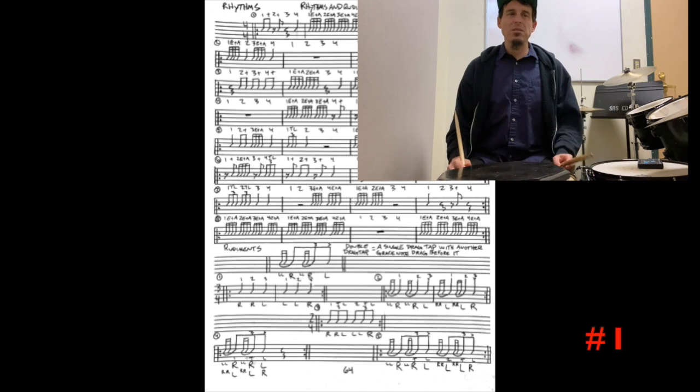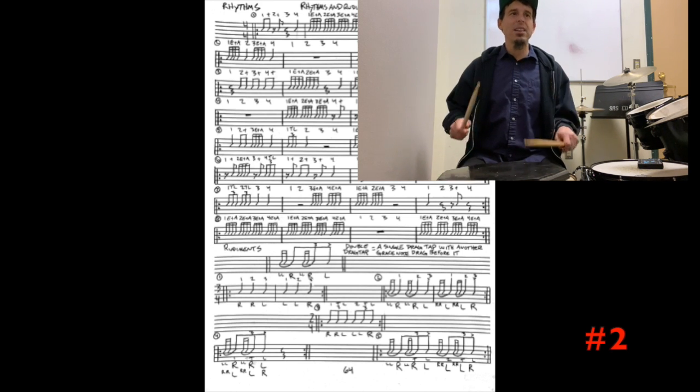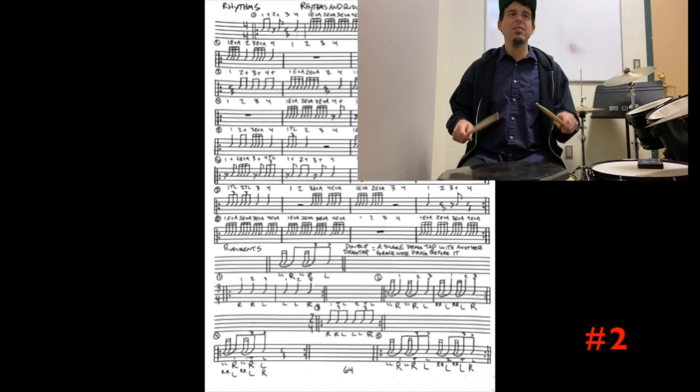Okay, now let's go ahead and put some drags in front of them. So if we do 2 right drags, left, left, right, left, left, right, left, right, right, left, right, right, left, right. That's going to be the concept. Okay, here we go. 1, 2, 3. Left, left, right, left, left, right, left, right, right, left, right, right, left, right.